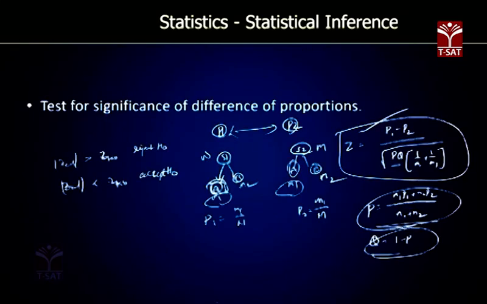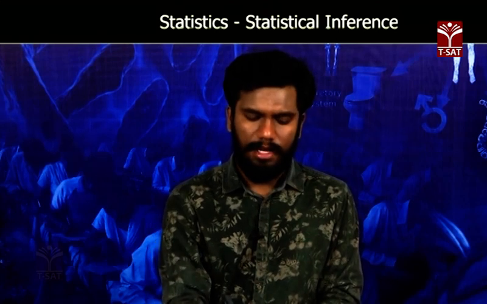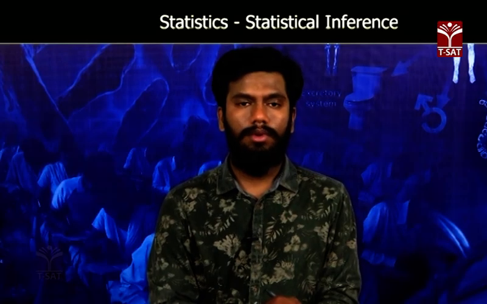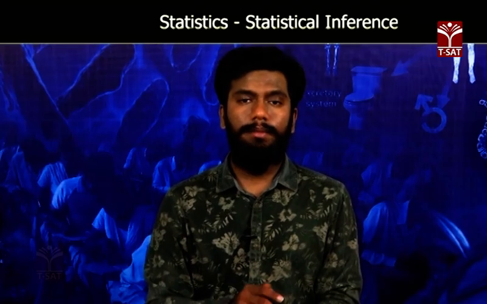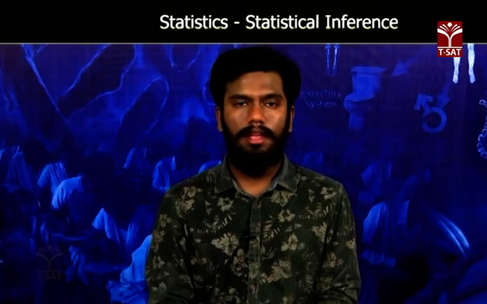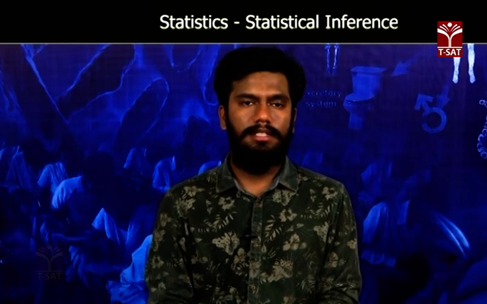Okay. So till now, in the last sample test, we have seen the significance of mean, significance of difference of mean, significance of proportion, and significance of difference of proportion. These are the 4 tests that are involved in the large sample test which you have to remember. Majorly remember the statistic formulas. That is very, very important. And in which case we are using which test.